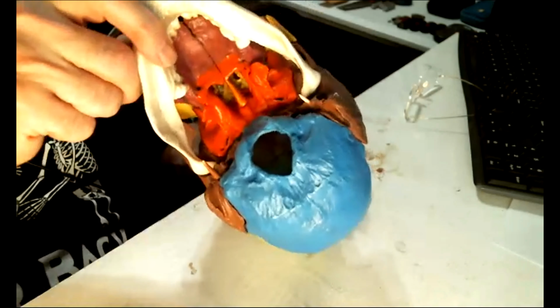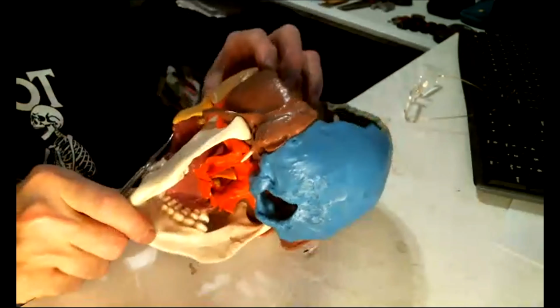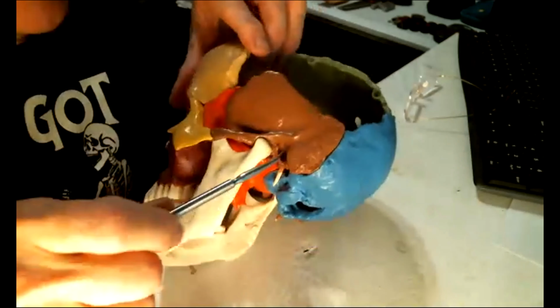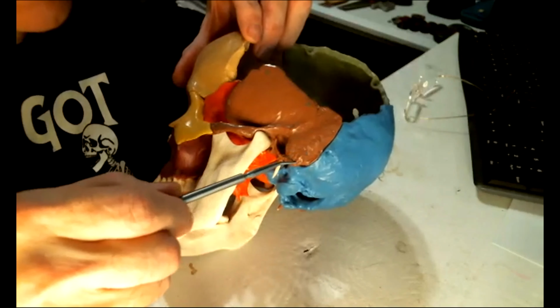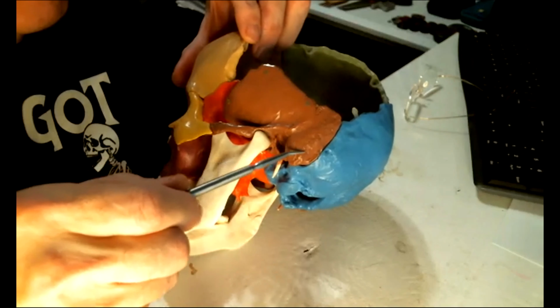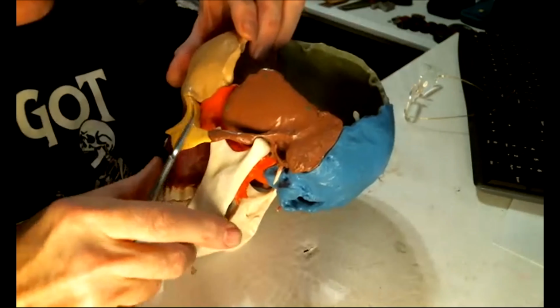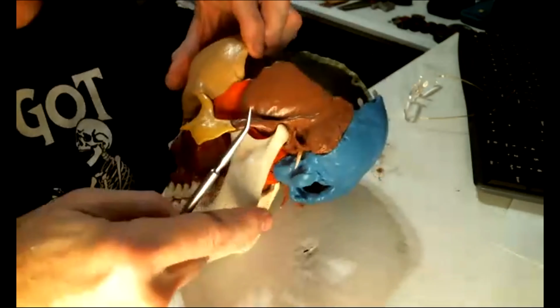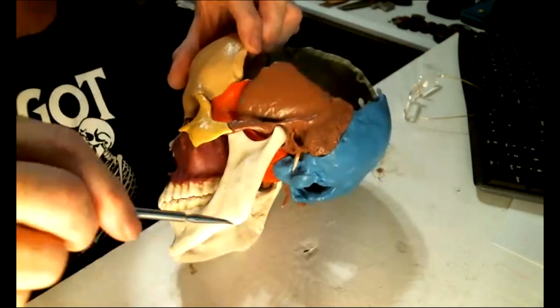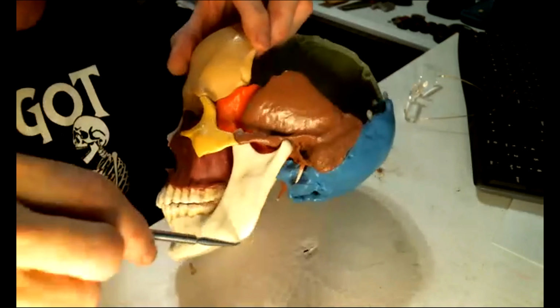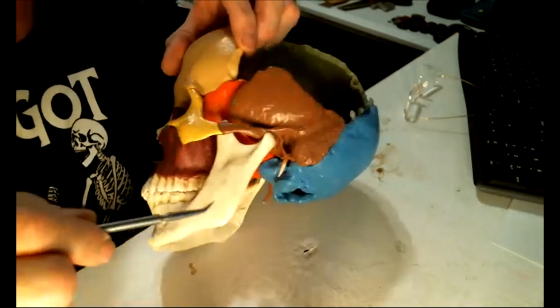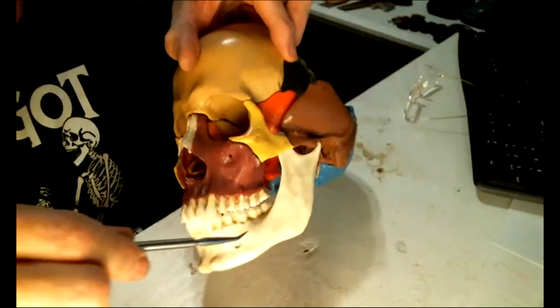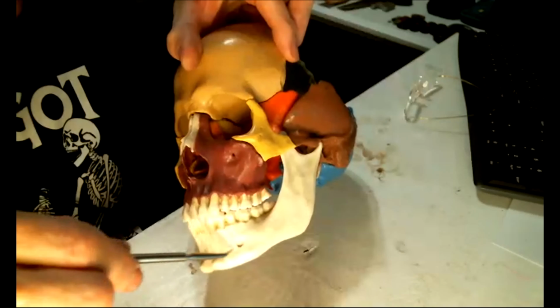I forgot to mention the mastoid process here. That's the mastoid process. And this was, of course, the mandibular angle. It kind of looks like an obtuse angle, so that's a way to remember it. And then this horseshoe-shaped structure is the body of the mandible.